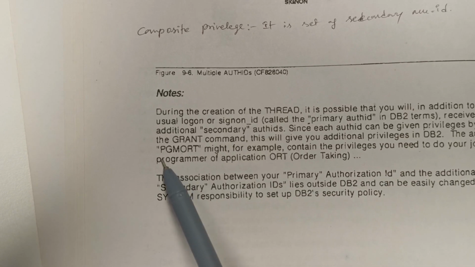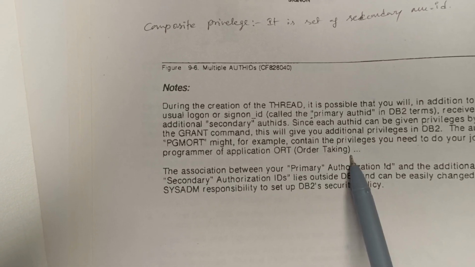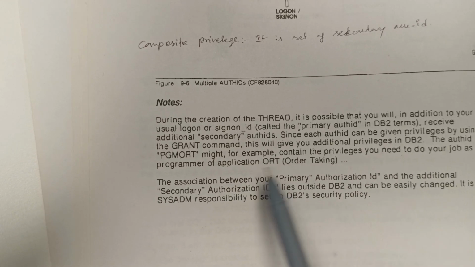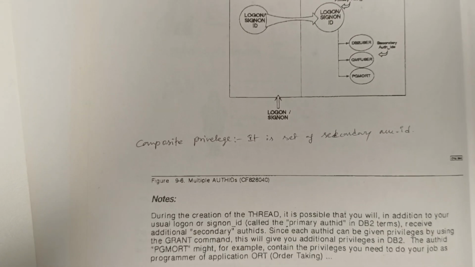The authorized ID contains the privileges you need to do the job, for example for the application program.